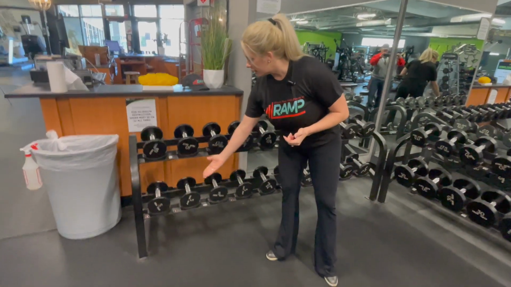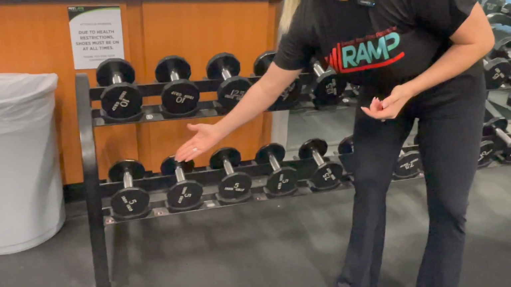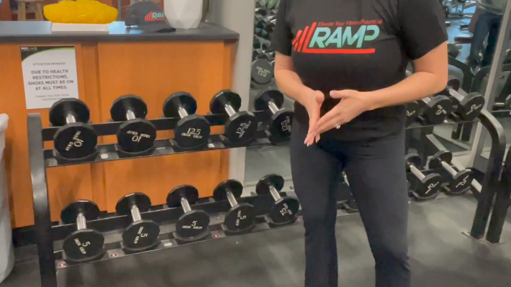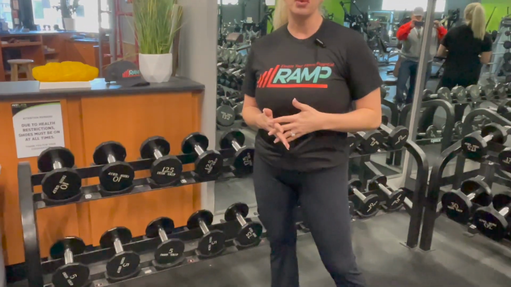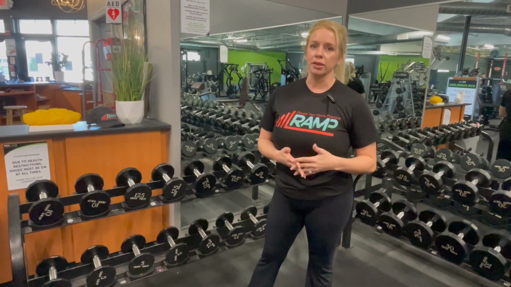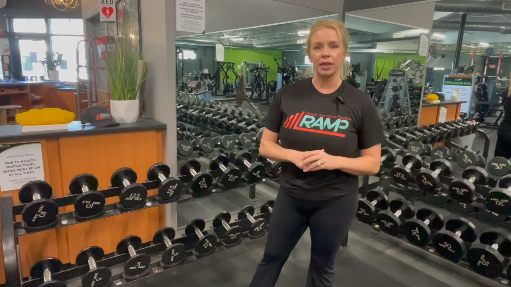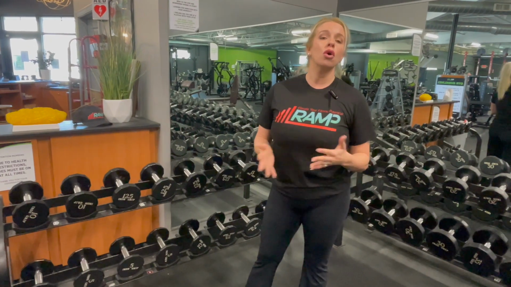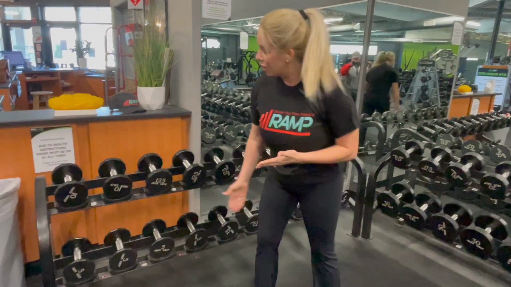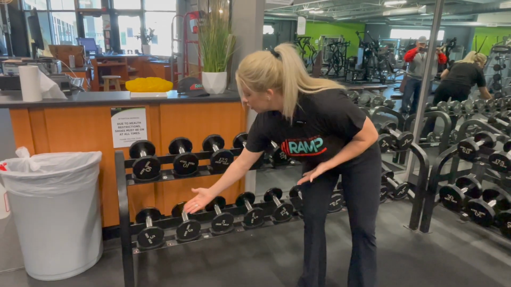We can see that it starts at the lowest weight with 5-pound dumbbells. Now, as a side note, if you don't have 1 through 4-pound dumbbells, we strongly recommend that you obtain 1 through 4-pound dumbbells. These are excellent for your special populations. These would be people that have never resistance trained before in their life, or people that may be rehabbing from injuries. So back to the dumbbells. We want to notate that we have 5s.